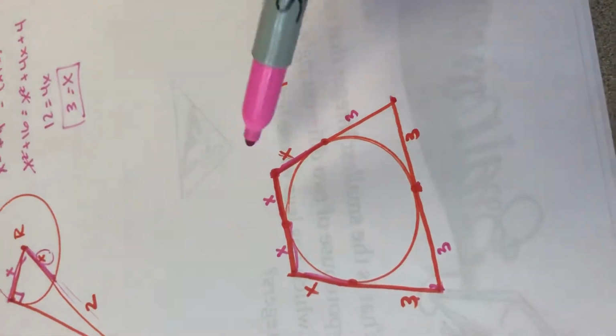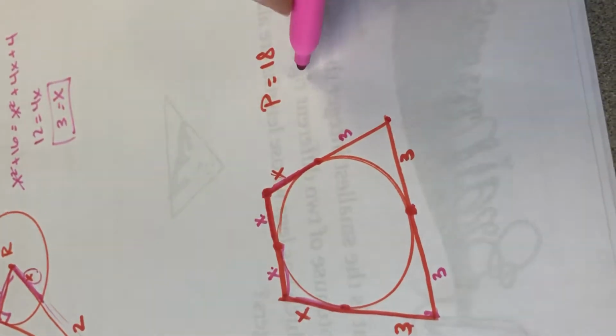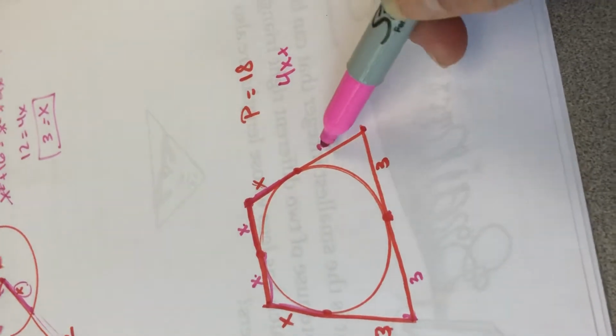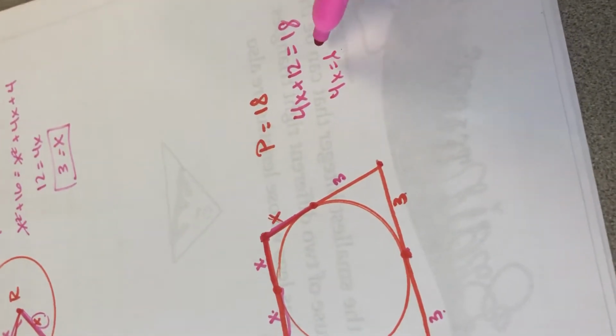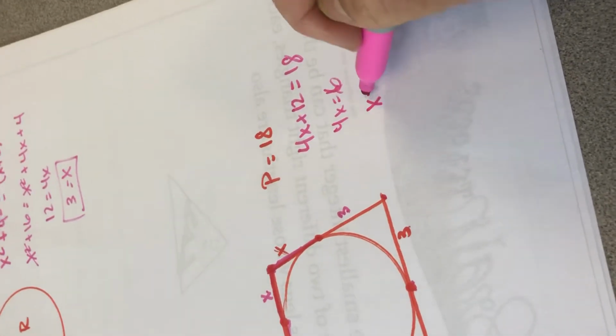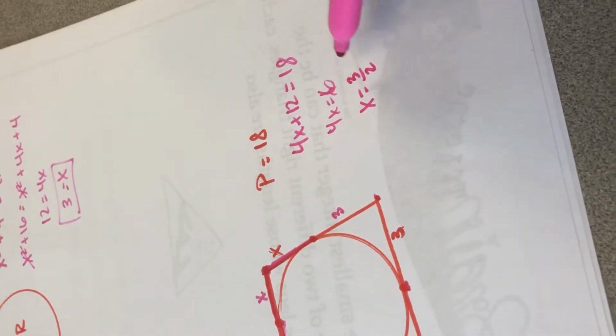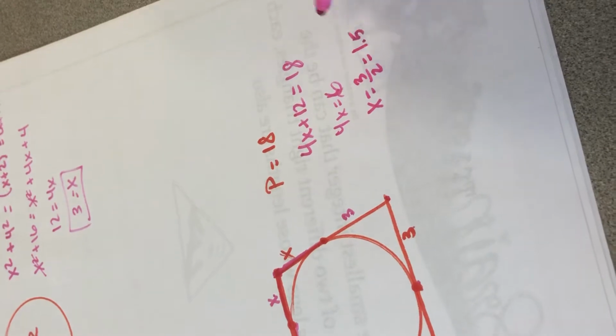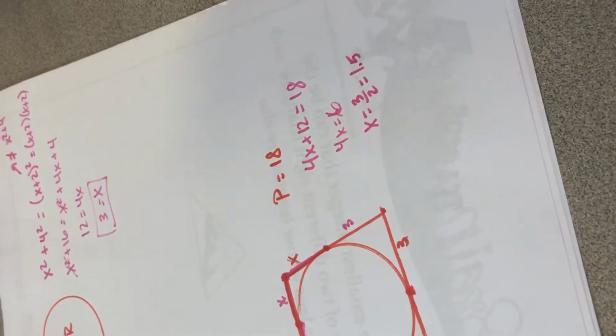And then you can create the equation x plus x plus x plus x, so you get 4x plus 3 plus 3 plus 3 plus 3, which is 12, equals 18. So 4x is 6. Sorry about my handwriting. x equals 3 over 2. Or on team decimal, if you must, you can say 1.5 units.